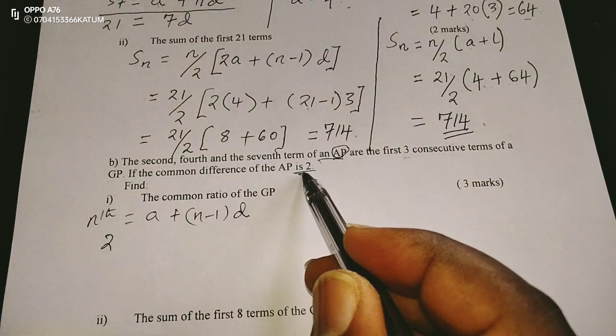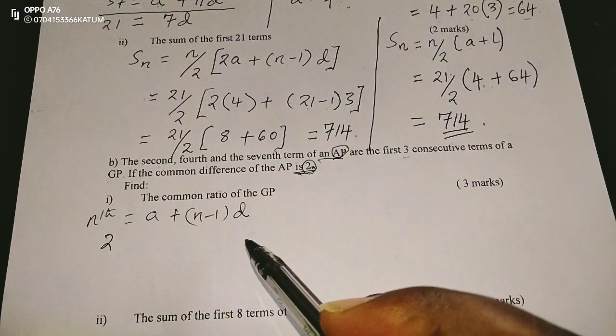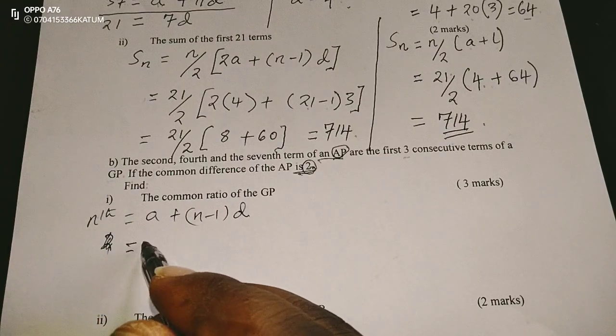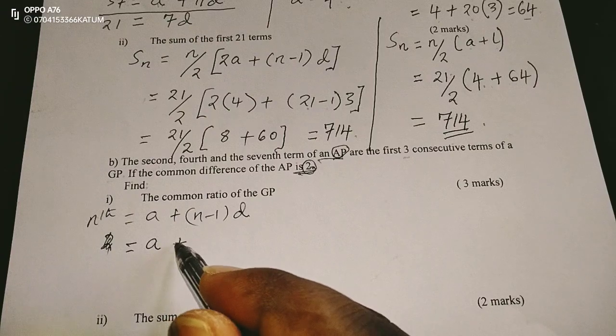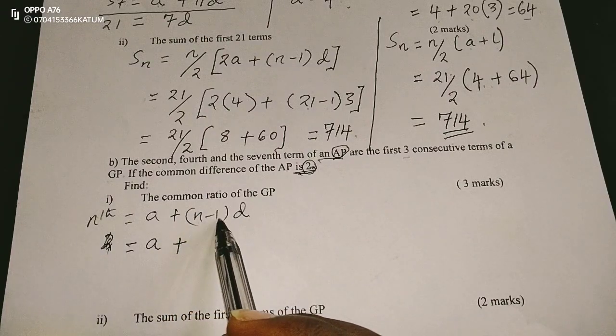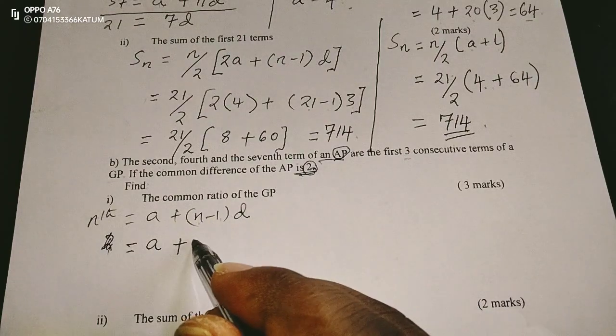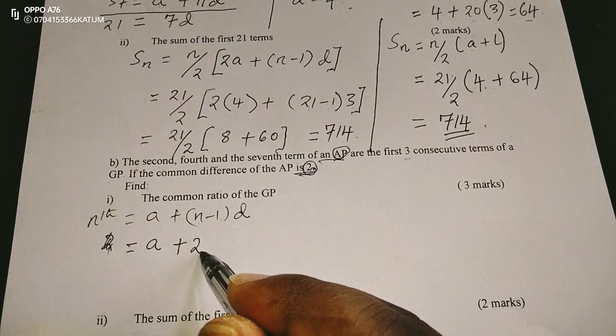Okay, the D is given. The common difference is 2. So we're going to have the second term being A plus 2 minus 1, that makes it 1 times a common difference of 2. So 1 times 2 makes it 2.